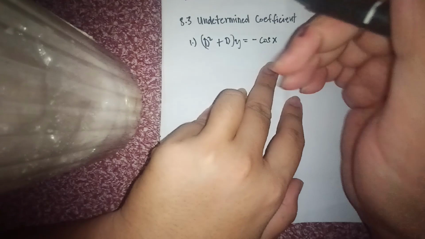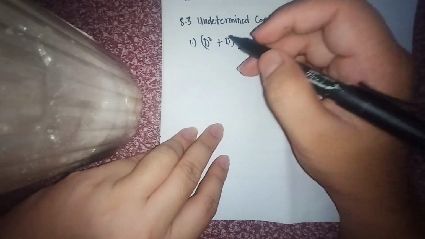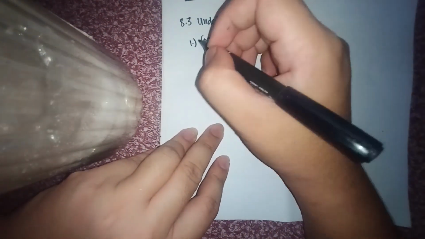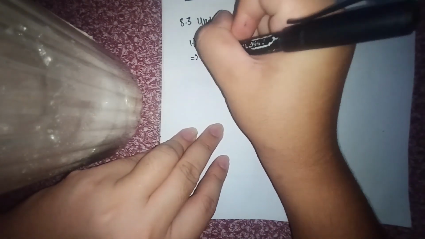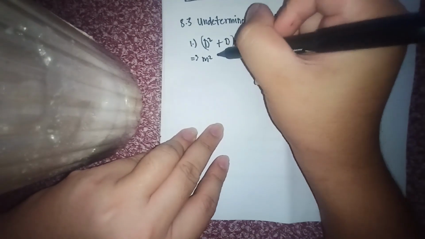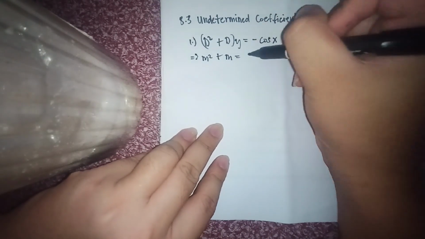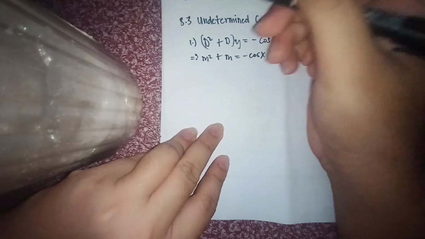So first, we have to factor this D squared plus D, but we have to let D equal to m. So we have m squared plus m is equal to negative cosine x.